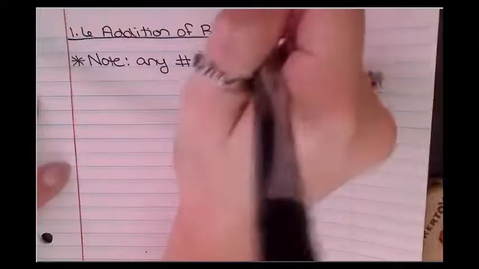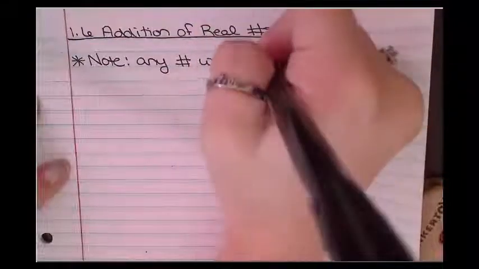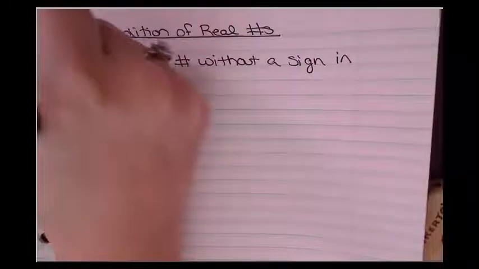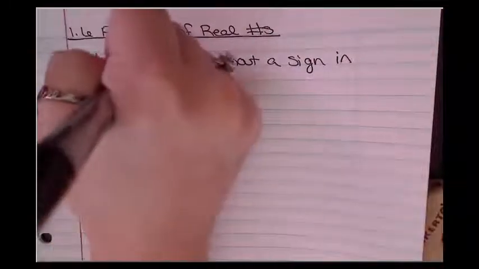Okay, so when we are talking about addition of the real numbers, the first thing we need to do is make a note that any number without a sign in front of it is a positive number.